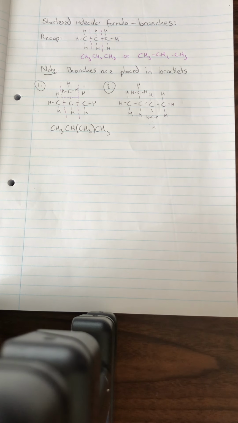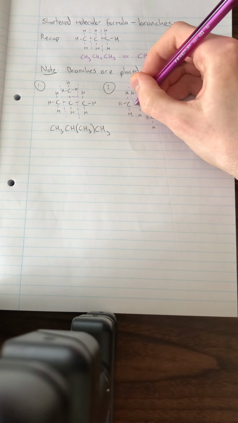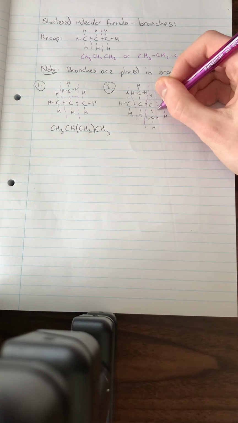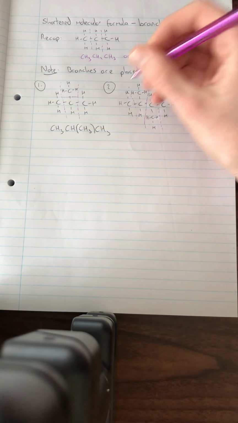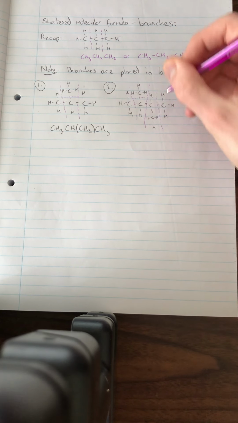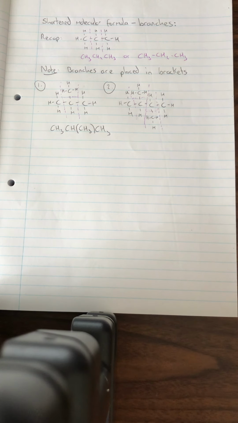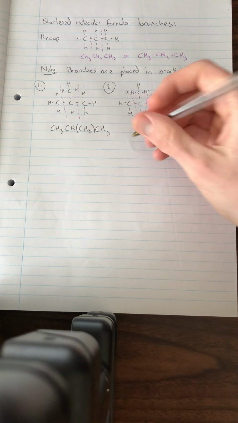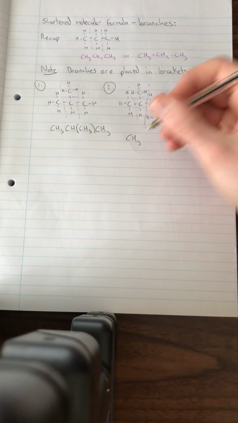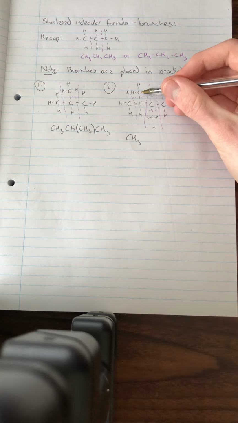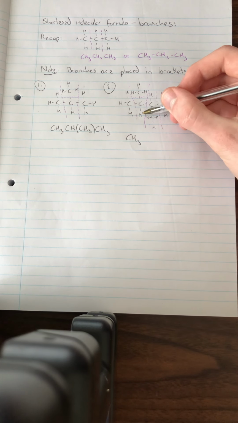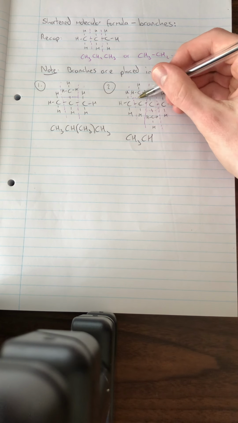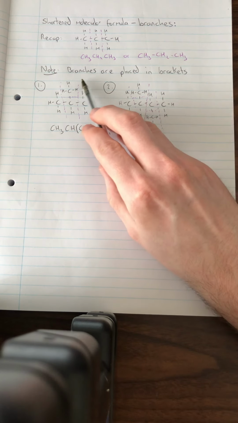So again, separate our carbons out like so, and then what we can do, we can separate the branches as well. So we write what we see, always start on the left, so CH3, and then the next one, again we don't include the branch at this point, so it's just CH, and then the branch, what do we do with branches?